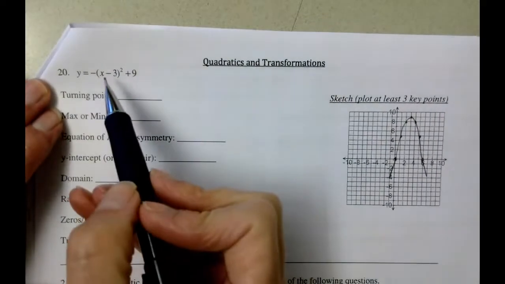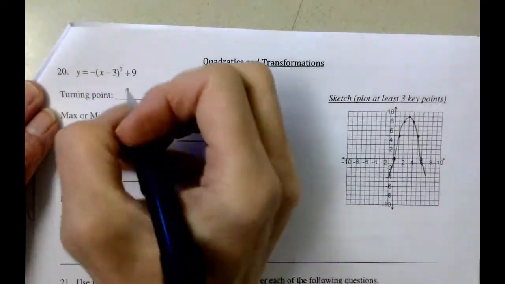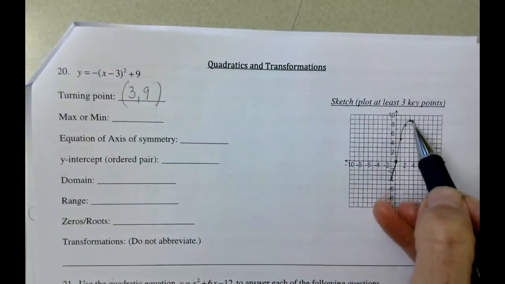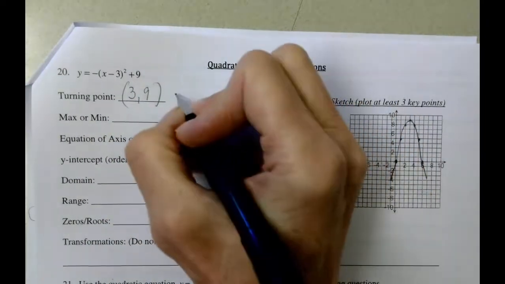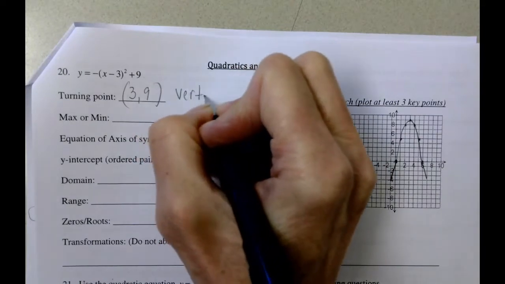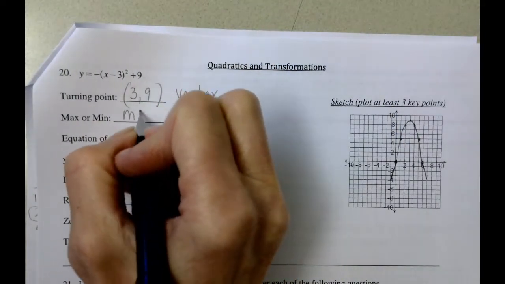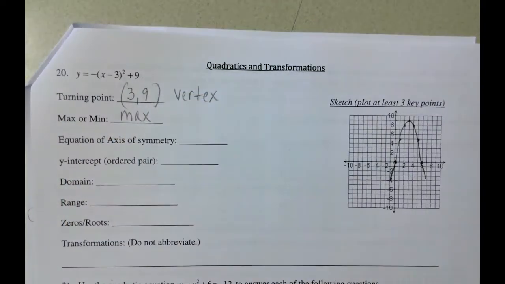So our turning point on this problem. Change the sign, keep the sign. But you could look over the picture and find the vertex. And that's what the turning point is. Another word for turning point is vertex. That is a high point on the graph, so it's going to be a maximum.